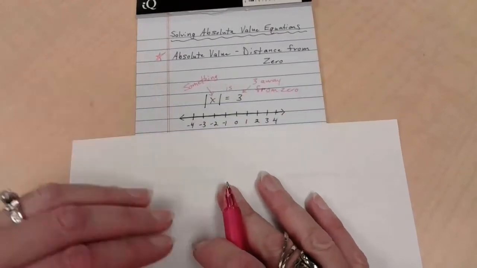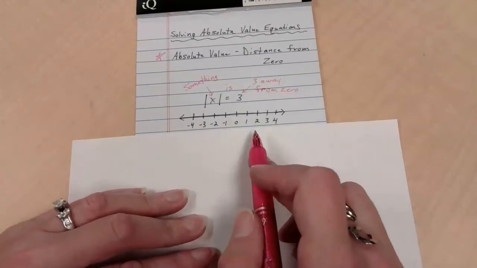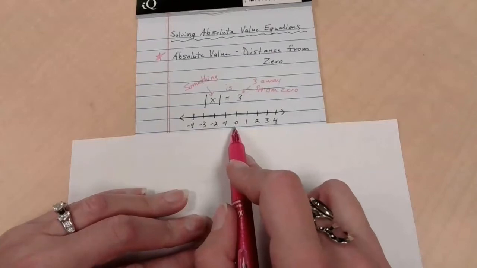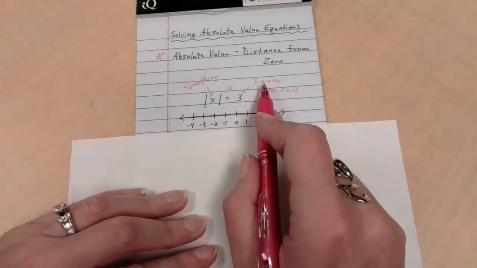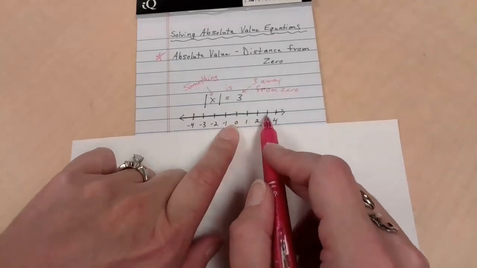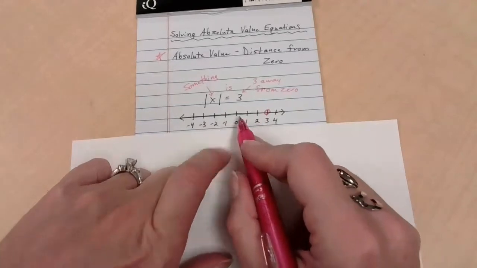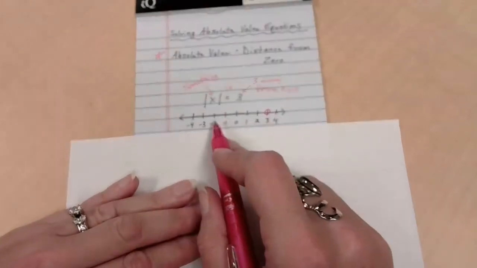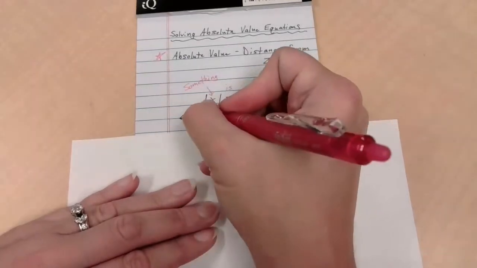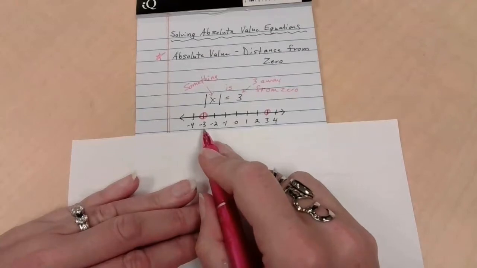Here's a number line. How do I know? It is a line. It has numbers on it. Those numbers are equally spaced. Here's 0. What numbers on this number line are 3 away from 0? Here's 0. I'm going to go 3 one direction. 1, 2, 3. That number is 3 away from 0. But this line goes 2 directions. Start here again. 1, 2, 3. This number here is also 3 away from 0.